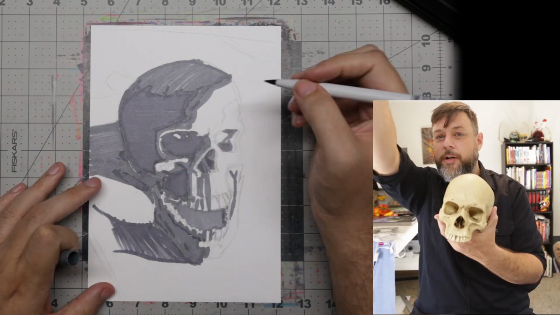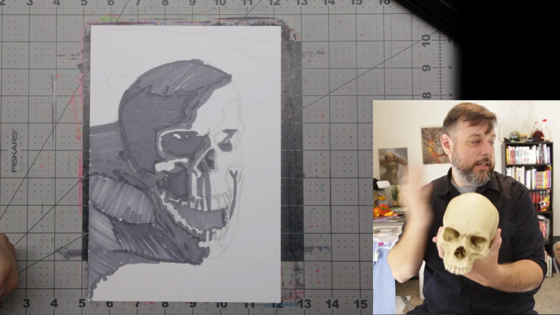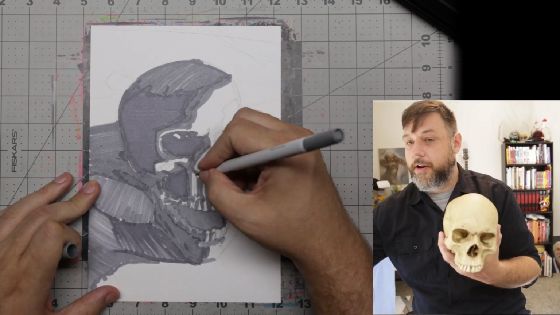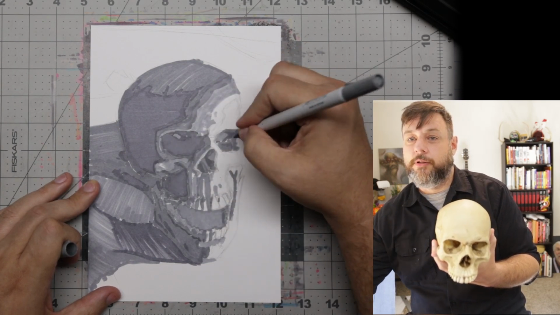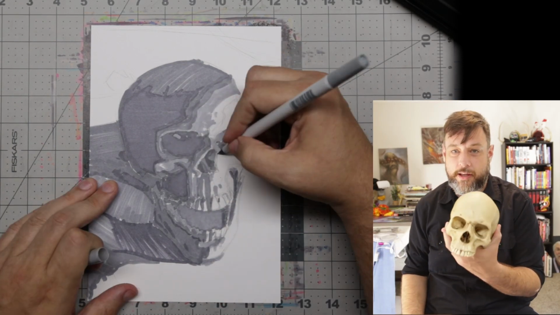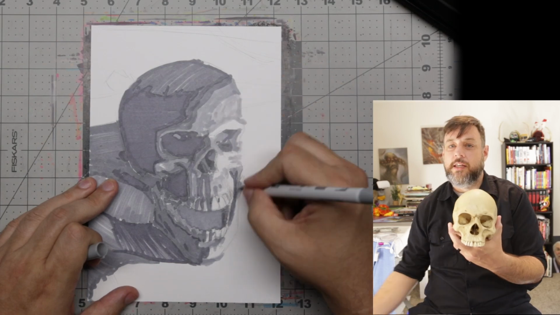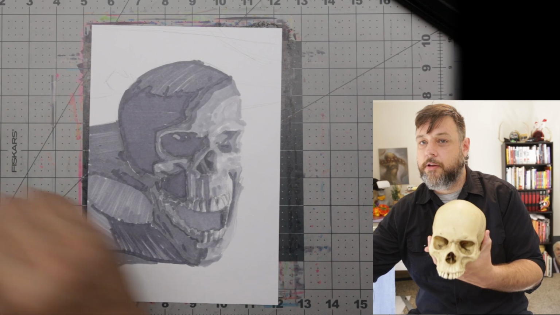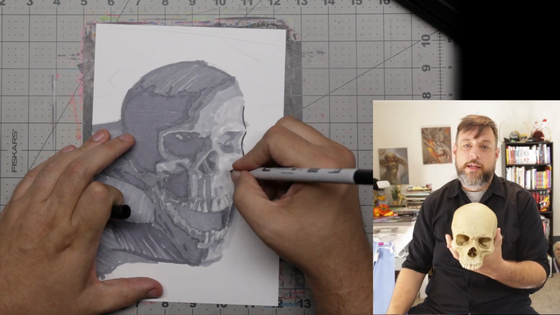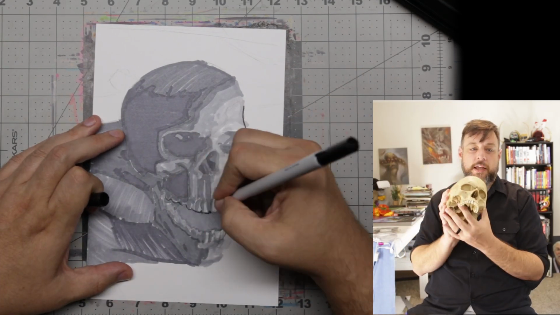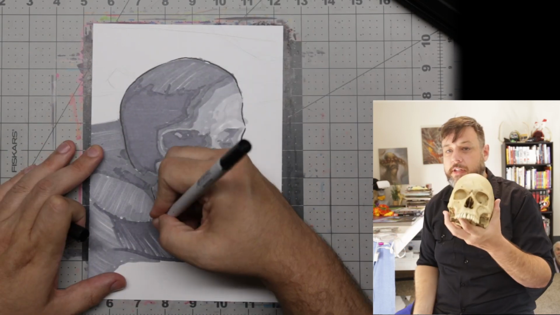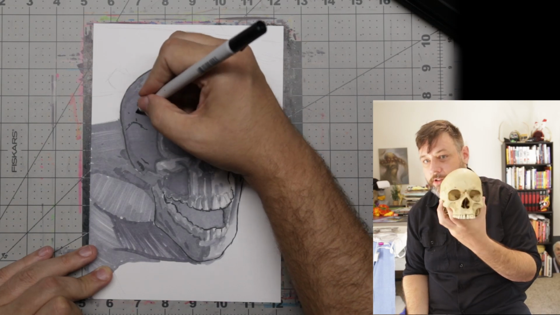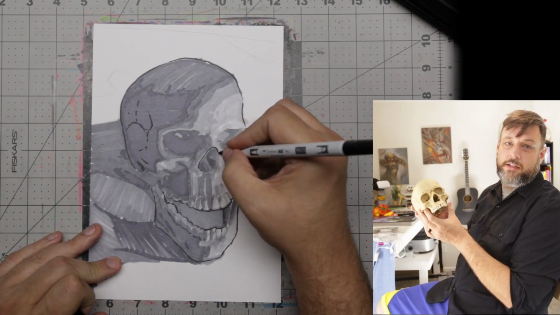I got light up here, I got light over there, I got a light behind me. I got light going on everywhere. I even got another light here that I forgot to turn on, but look, it just adds a little warmth there. But you can't really see any of these clear shapes very well. It makes it hard to see any shapes on this. It actually makes it look kind of flat, because the light is coming from everywhere.